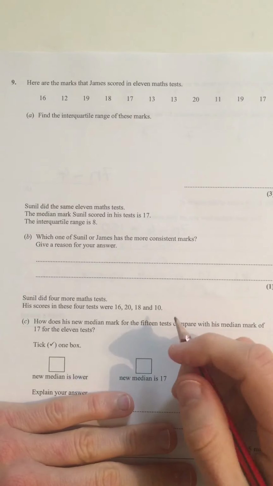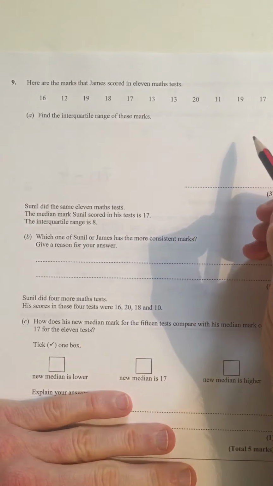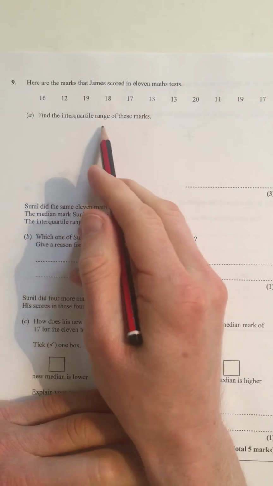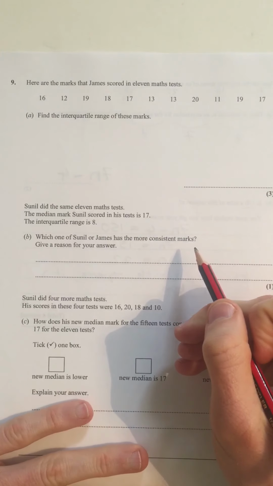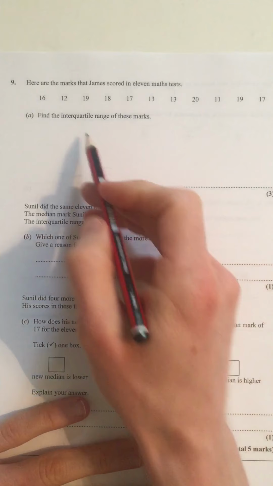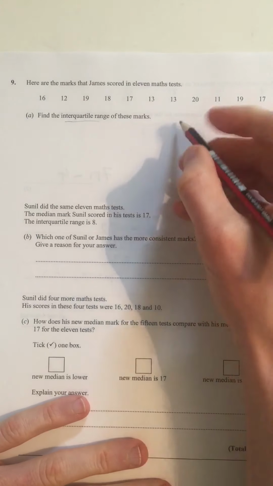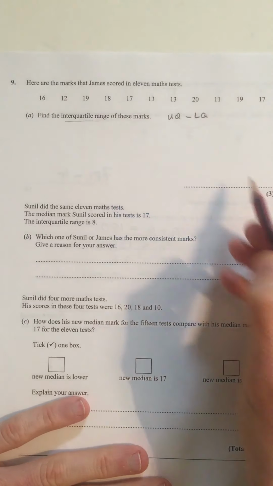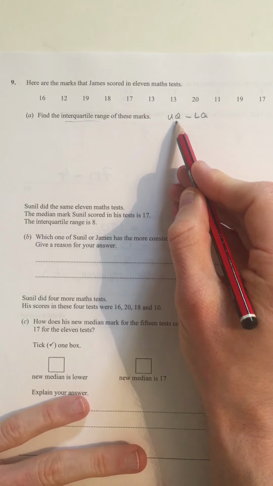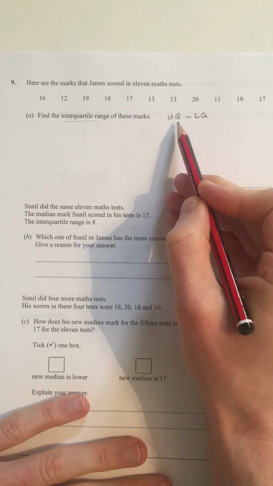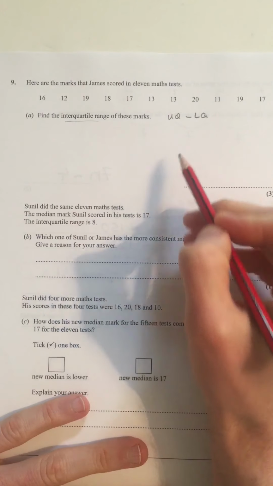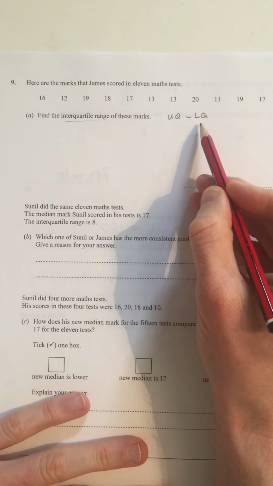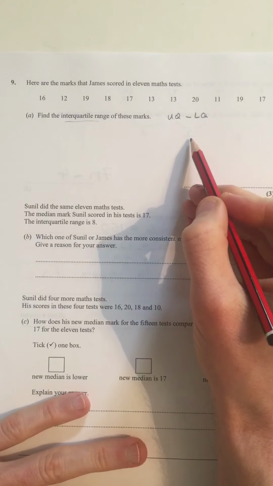Here are the marks that James scored in 11 maths tests. We need to find the interquartile range of these marks. So the interquartile range is the upper quartile, take away the lower quartile. Remember, the upper quartile is the number that is 3/4 in the list, and the lower quartile is the number that is 1/4 in the list.